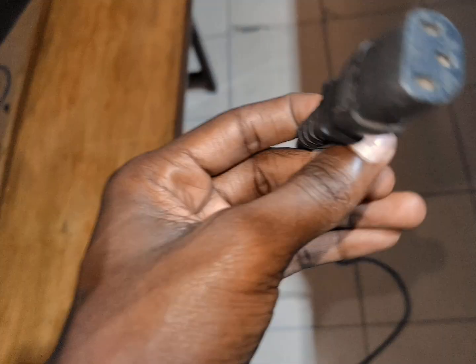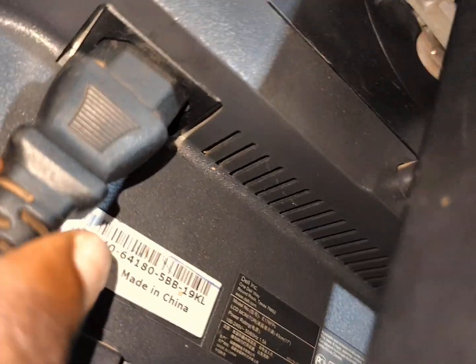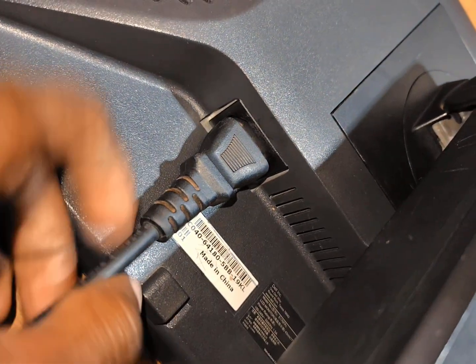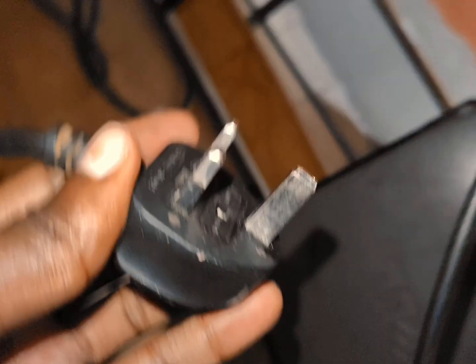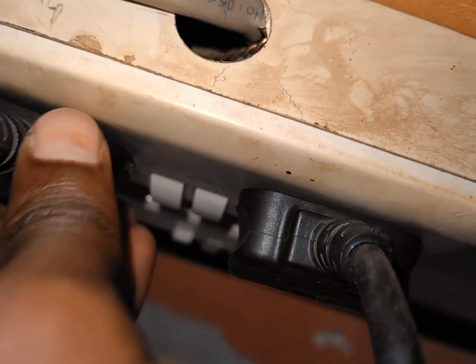That means it has worked. Now the other one, I'll also connect the power cable to the monitor, and then connect its plug down on the switch.